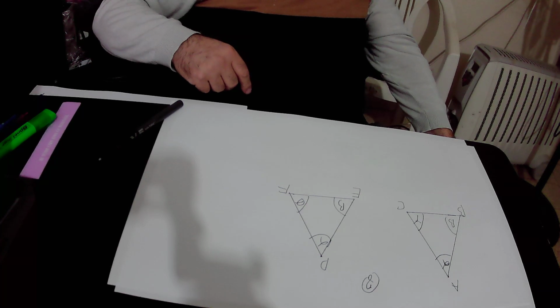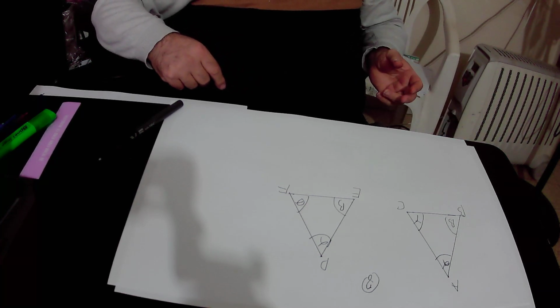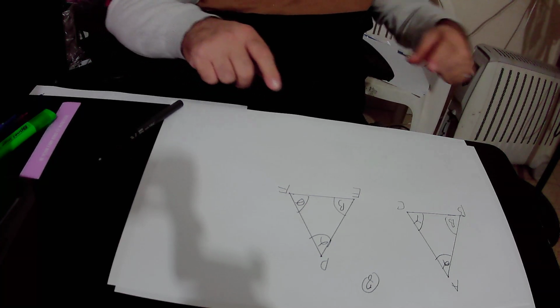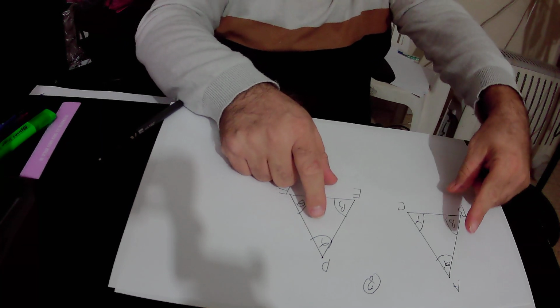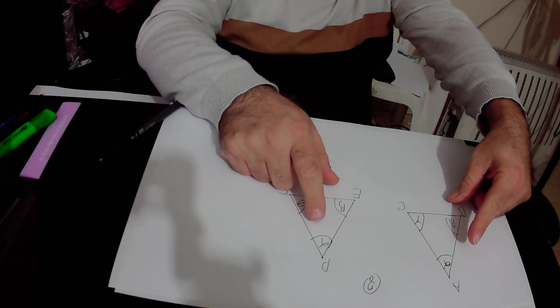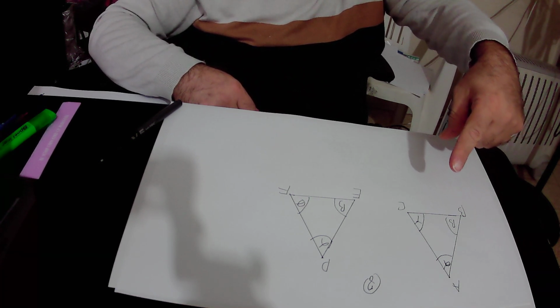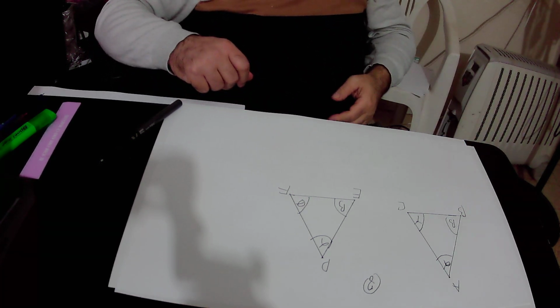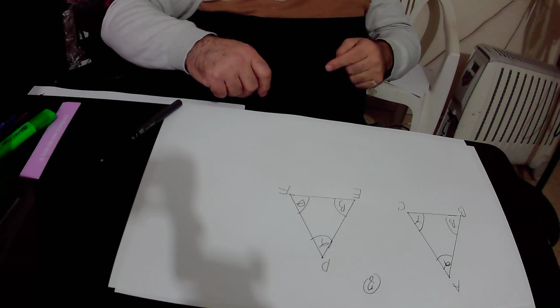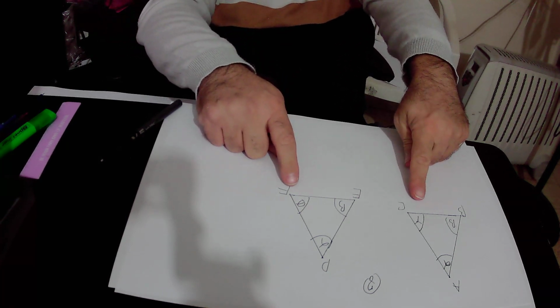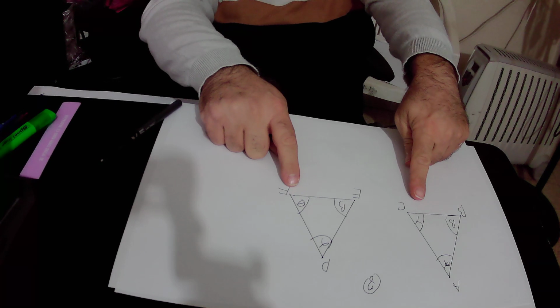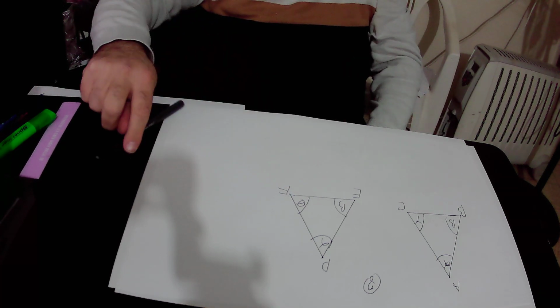So if we have two triangles that have two angles that are equal to each other, like in this drawing, in both triangles we have angles alpha and beta, then the third pair of angles, that is actually gamma and theta, will also be equal to each other.